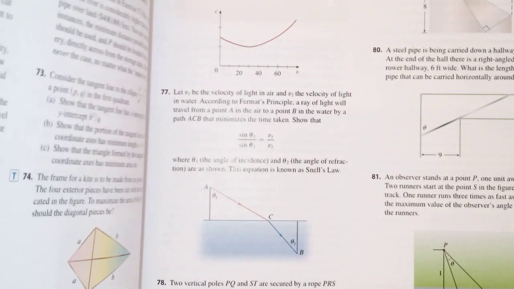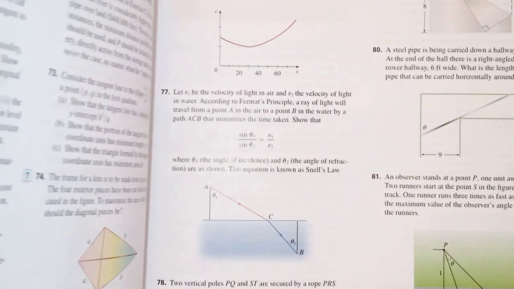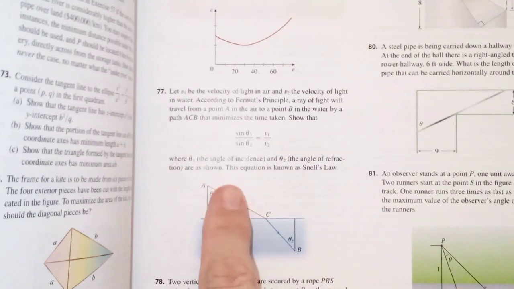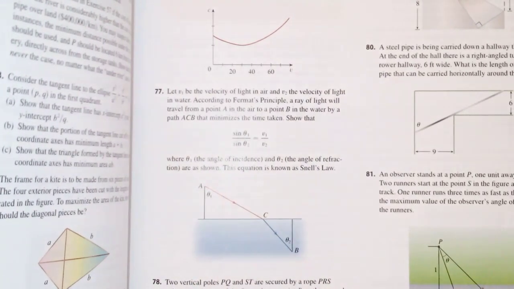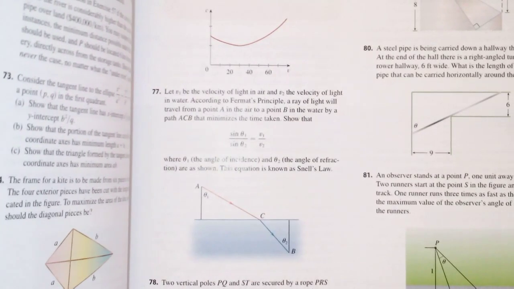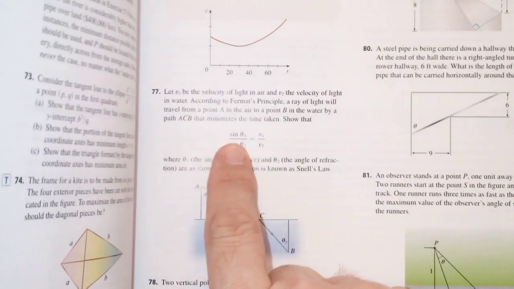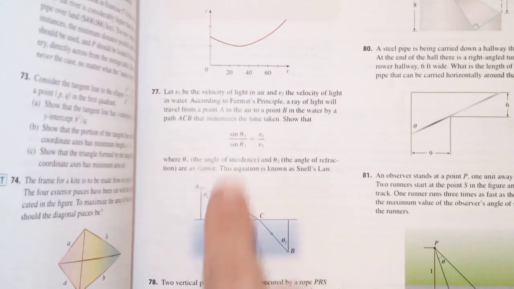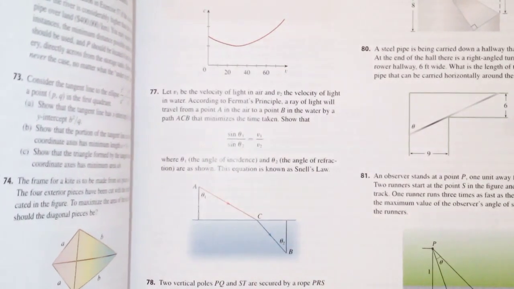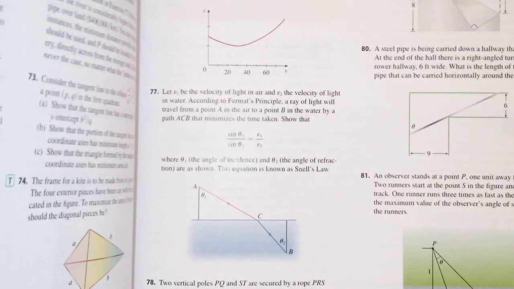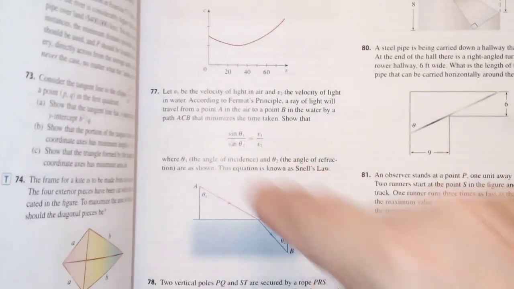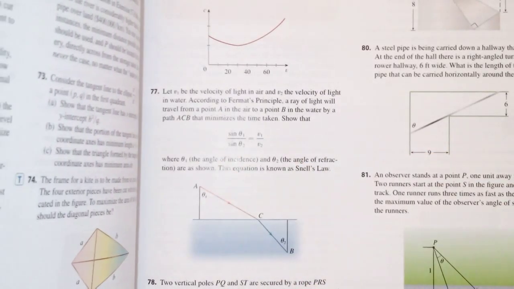This should be a familiar picture to anybody who's taken a physics class. I have a beam of light going from the air to the water. What happens? It's refracted. And Snell's law tells me that the sine of the angle we make with the vertical is proportional to the speed of light in the air versus the speed of light in the water.